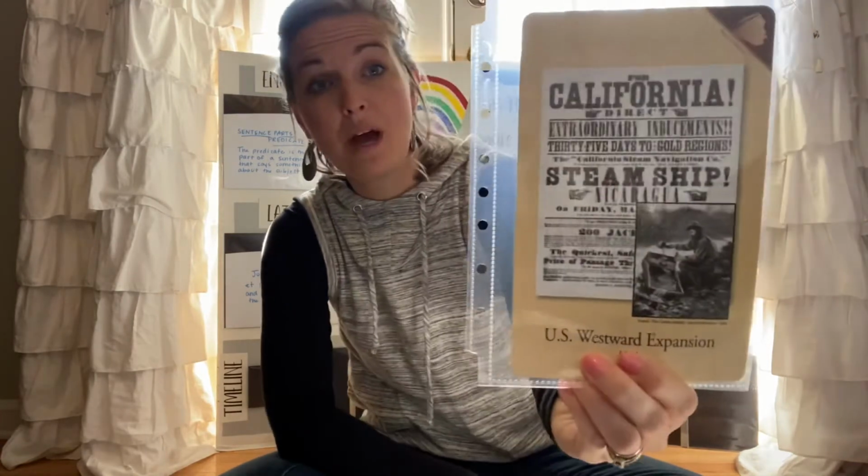Okay guys, for timeline this week, we're starting with the Cherokee Trail of Tears, U.S. westward expansion, Marx publishes the Communist Manifesto, the Compromise of 1850 and the Dred Scott Decision, U.S. restores trade with Japan, British Queen Victoria's rule over India, and Darwin publishes The Origin of Species.